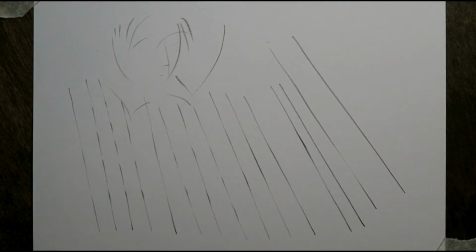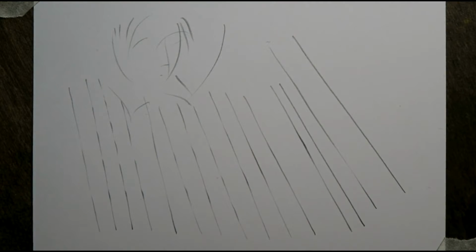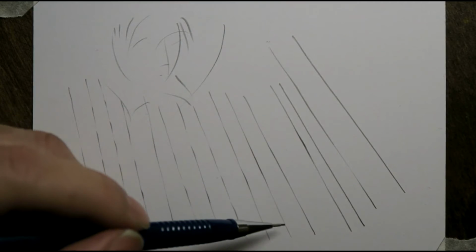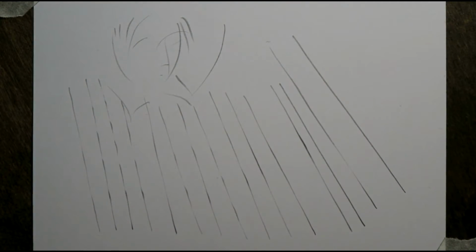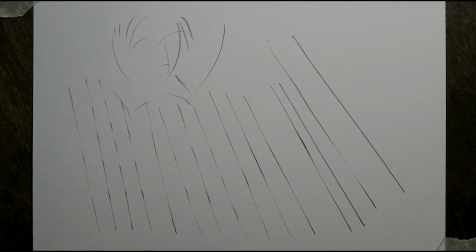Not always. Maybe you have a purpose for a drawing where you just want to use these lines, that's okay, but I think that with practice like this, you learn to vary the pressure on the pencil, and yeah, I think that's a good practice.